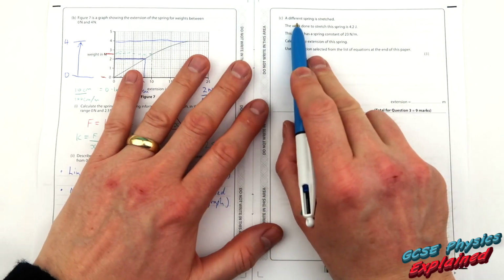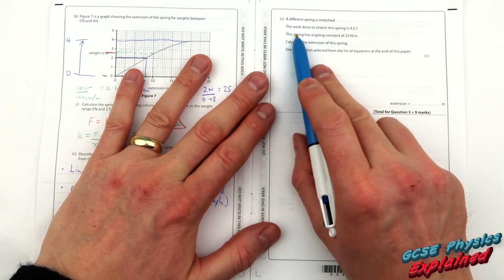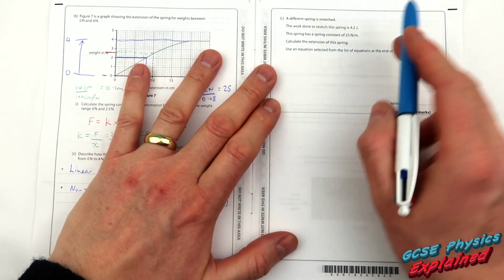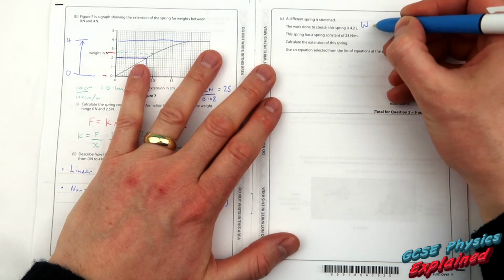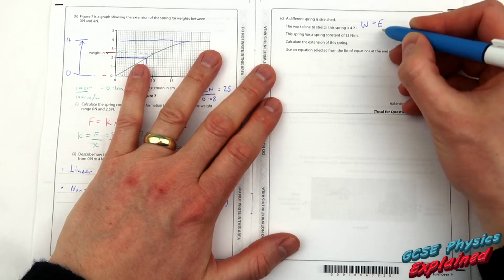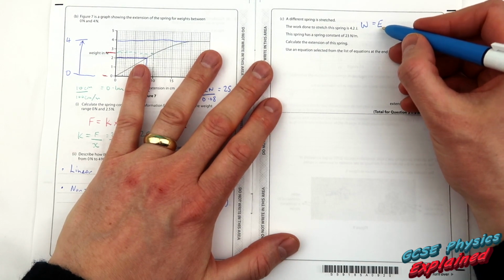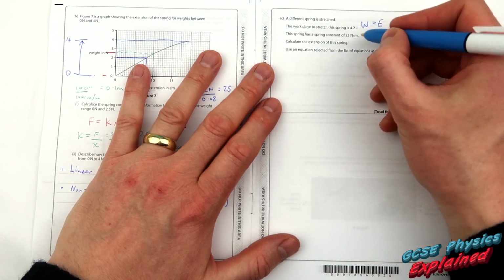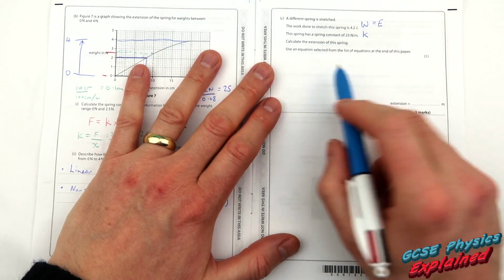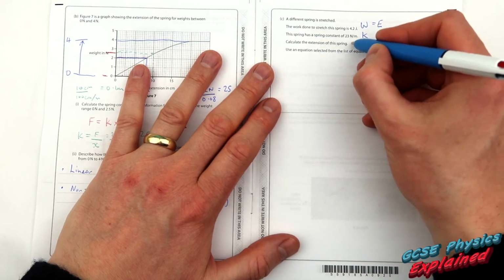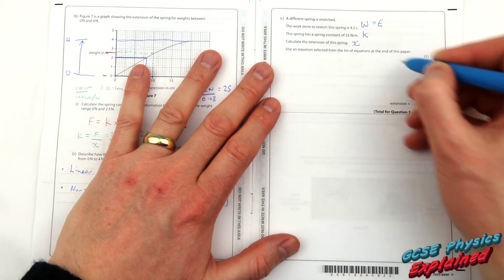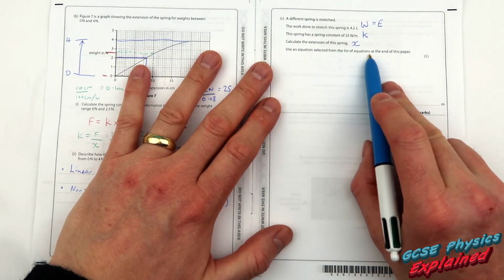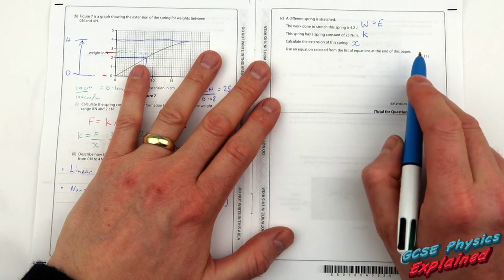Question C. A different spring is stretched. The work done to stretch this spring is 4.2 joules. So that's work done, and that also equals the energy transferred. This spring has a spring constant of 23 newtons per metre. That's K. Calculate the extension of this spring. That's X. Use an equation selected from the list of equations at the end of this paper.